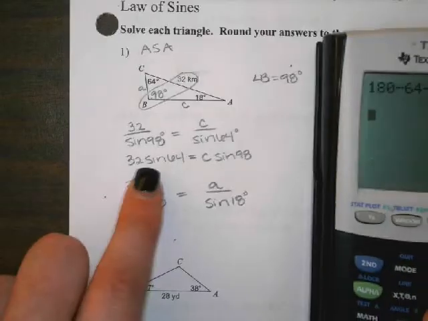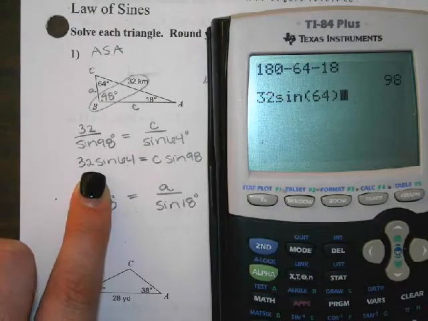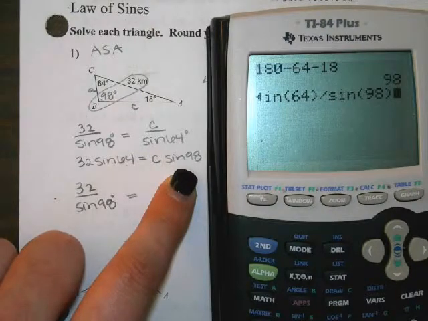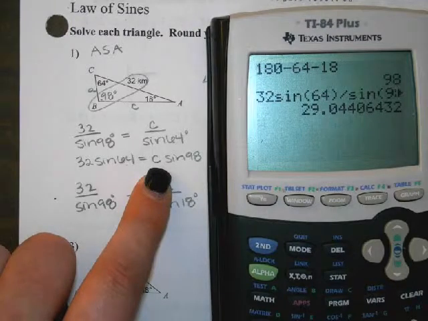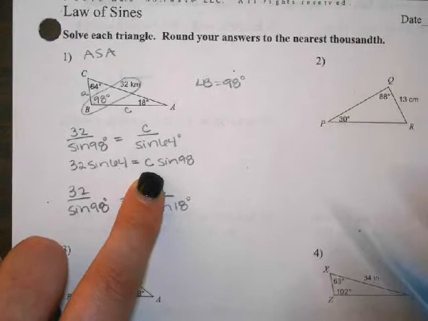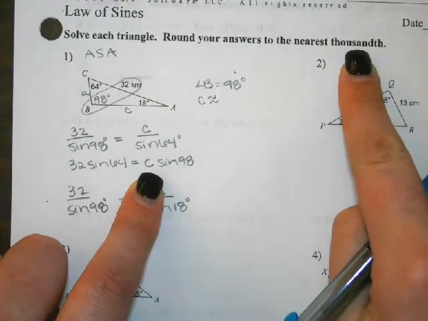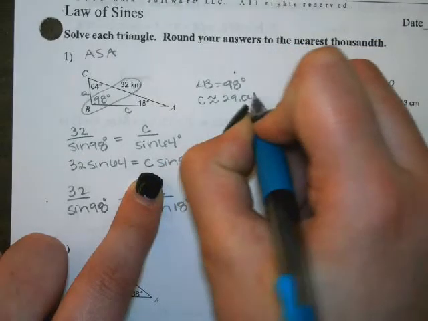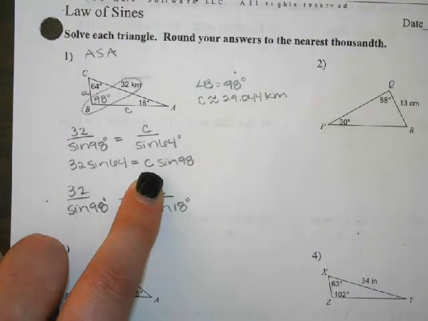And then I'm going to type in 32 sine 64 divided by sine 98. And so C is approximately 29.044. It says to the nearest thousandth, which is 3. Yeah. So 29.044 kilometers. So we're putting our units of measurement on there.